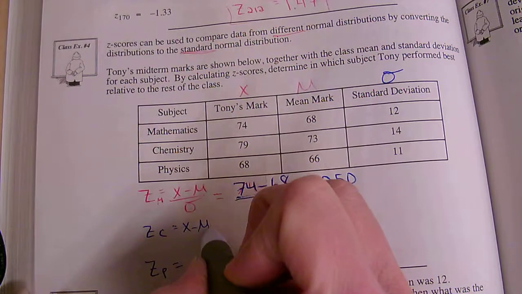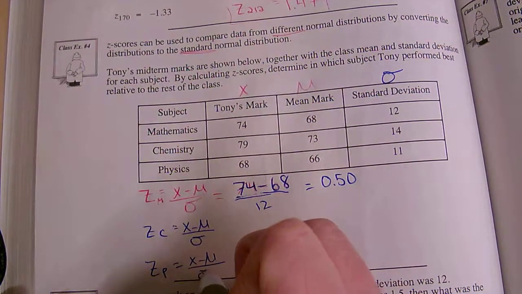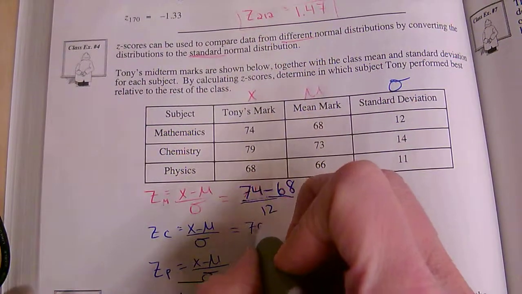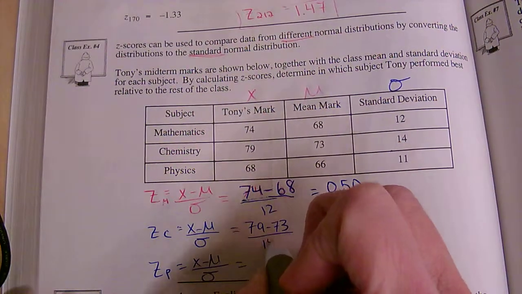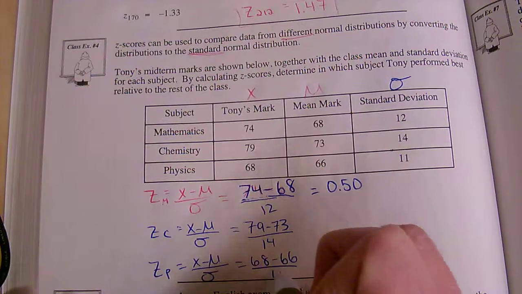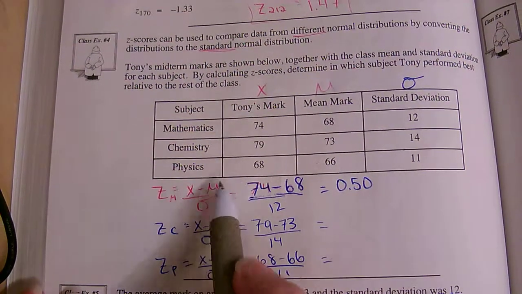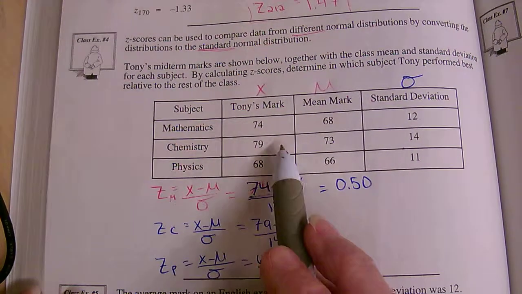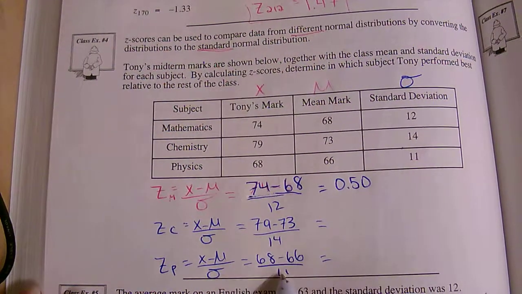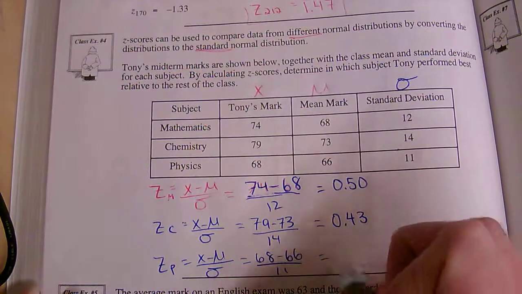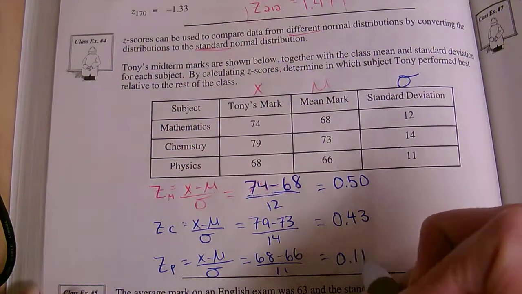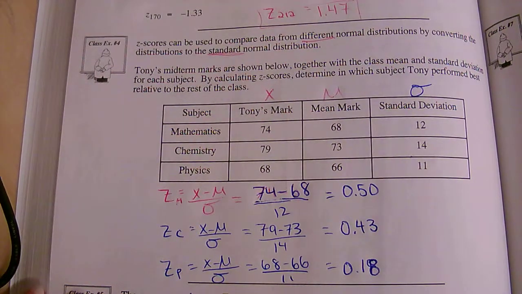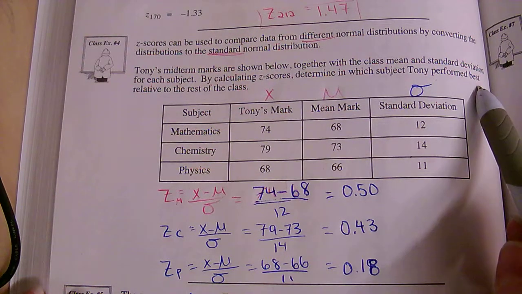We're still using the exact same formula, just plugging it in. For chemistry, it's going to be 79 minus 73 over 14, and for physics, 68 minus 66 over 11. See how all of those match each one. So when you plug it in, you should get that the z-score for chemistry is 0.54, and the z-score for physics is 0.18.